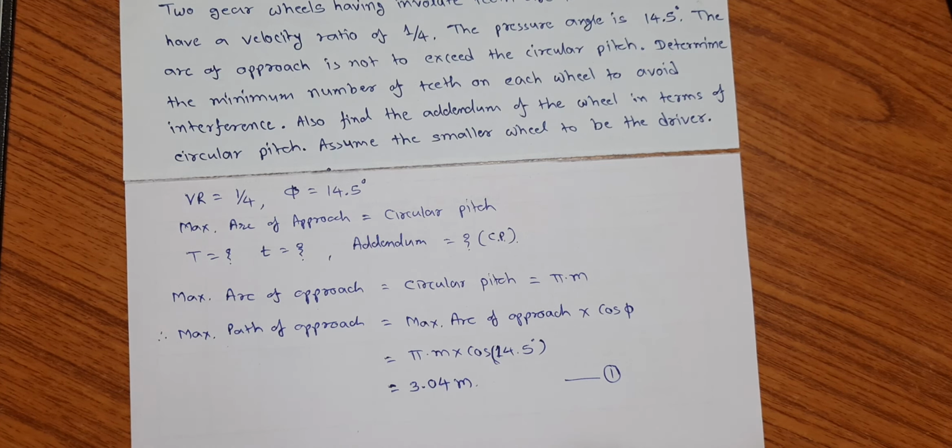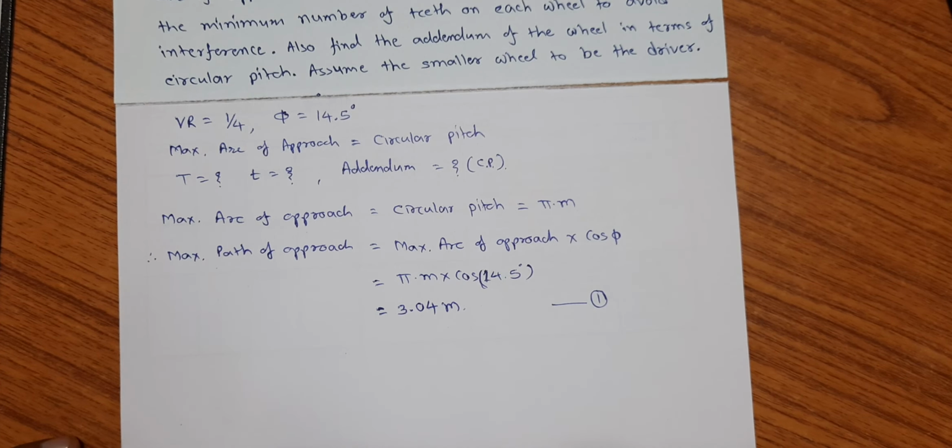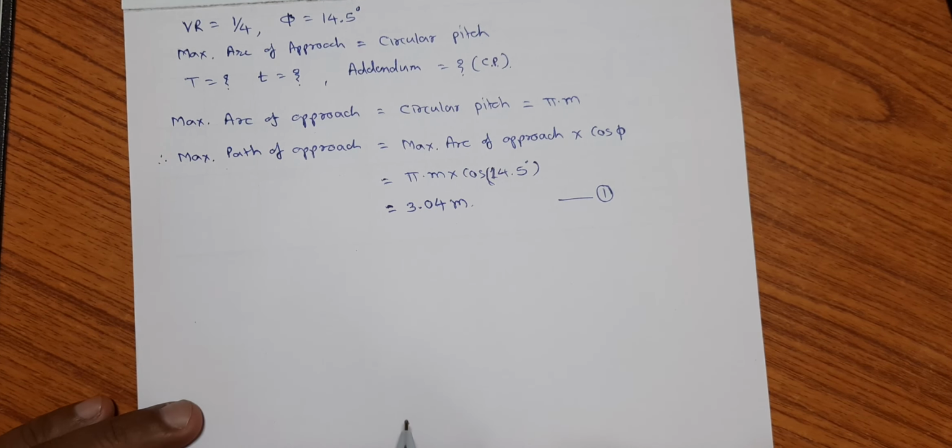Now let us prepare a diagram for the given condition.